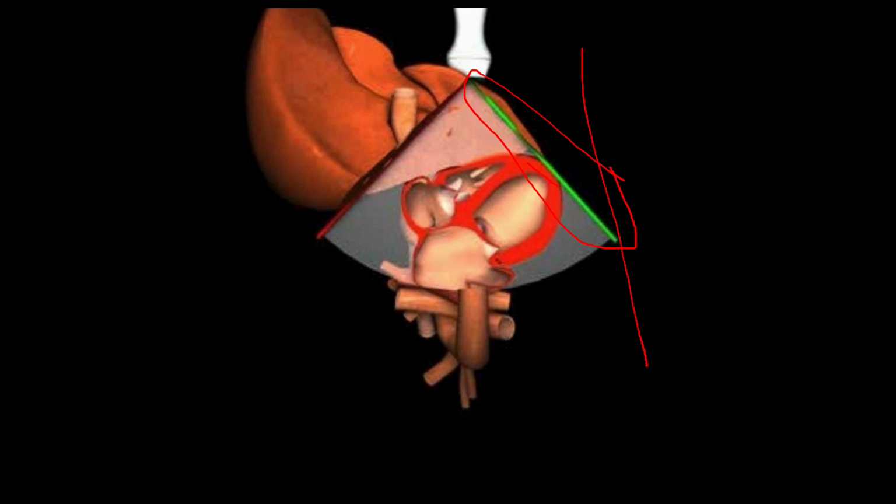And then just remember, if we divide the screen in half, we're going to have what we call the near field. And then posterior to that is going to be the far field. So the field further away from the probe. So in the near field, the closest thing we're going to find to that probe is going to be the liver, because that's where we have the probe, right? So we're using the liver as an acoustic window to help us get those rays across and to the heart.